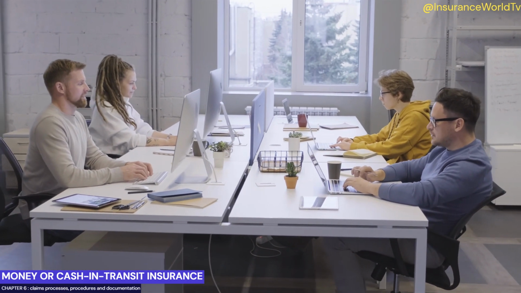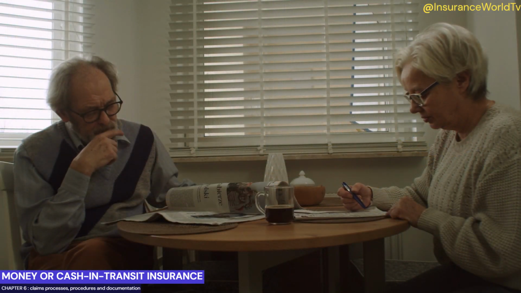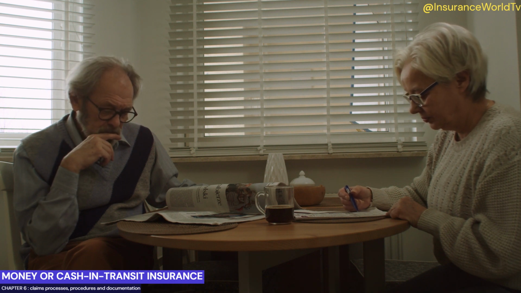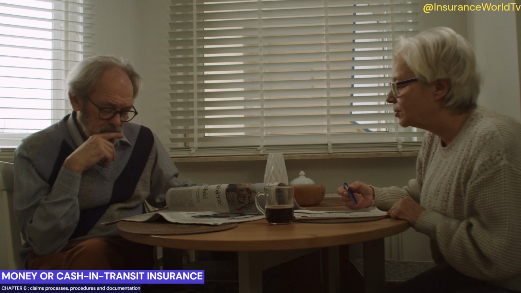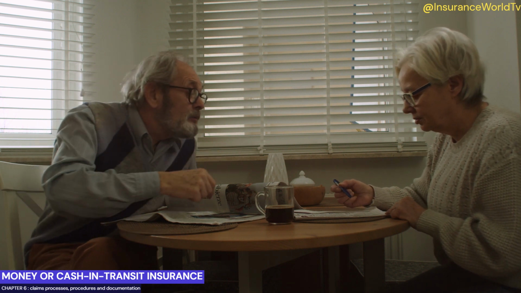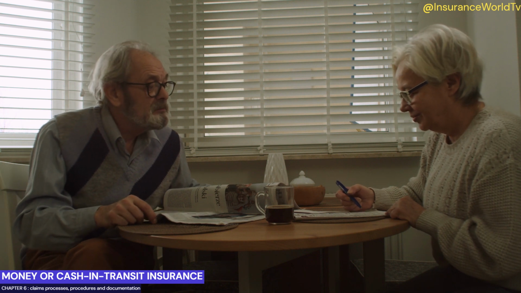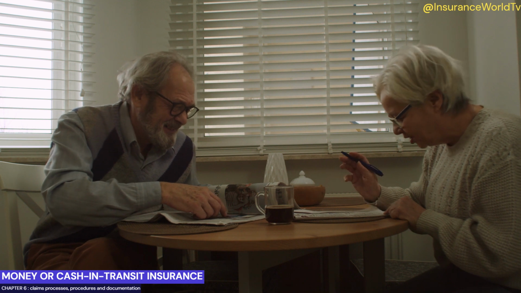Prompt reporting, thorough documentation, and cooperation throughout the claims process will help facilitate a smooth and successful claims settlement. If you have any questions or concerns about the claims process, reach out to your insurance provider for guidance and assistance. Subtopic 2. Money or cash-in-transit claims documentation.